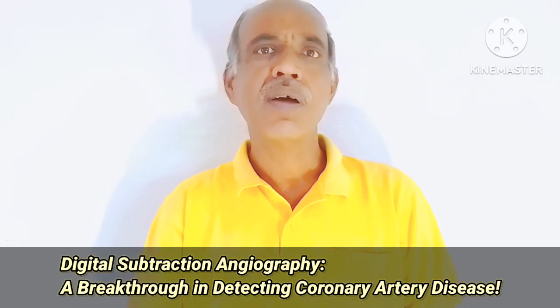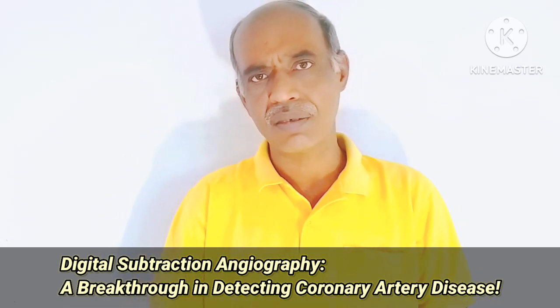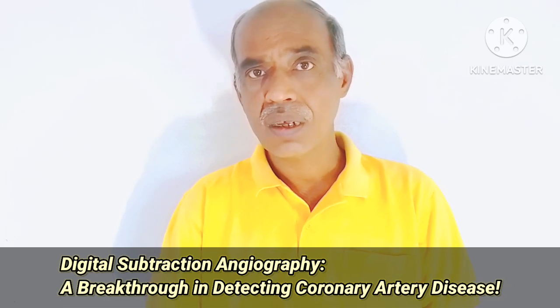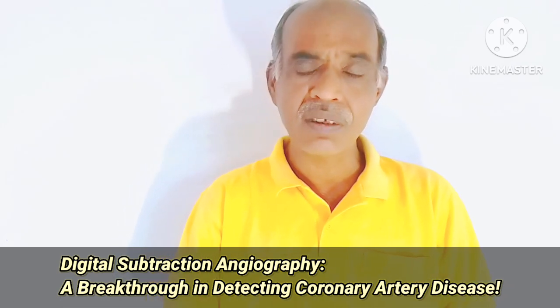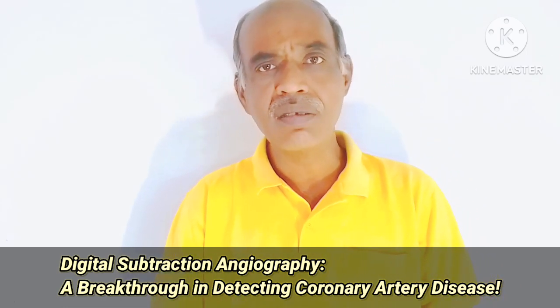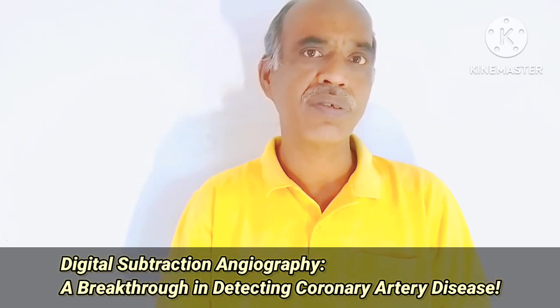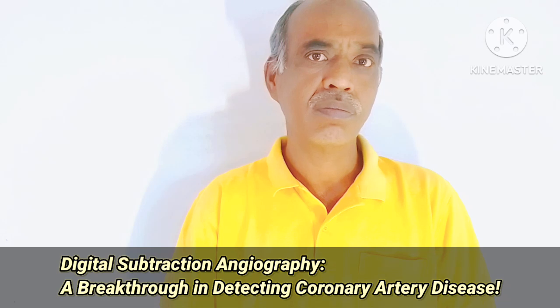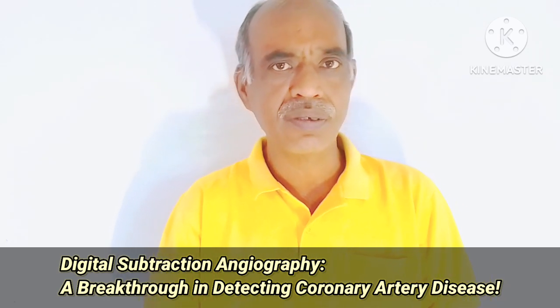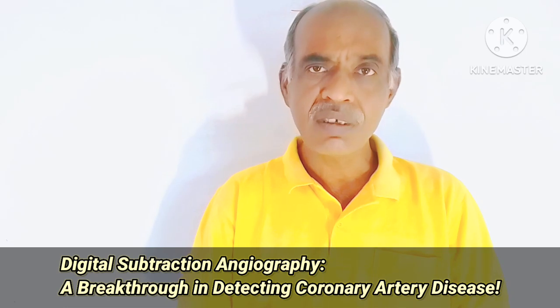Third step, again an X-ray is taken. That means here the X-ray is taken with contrast-enhanced blood vessels, because you have already injected a contrast dye into the blood vessels. So this is the second image.